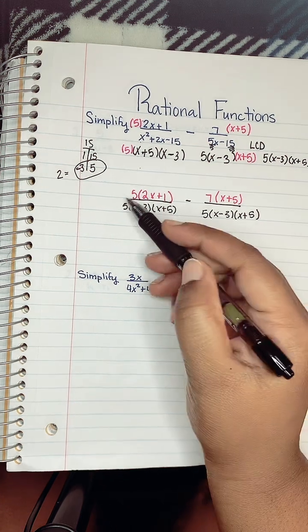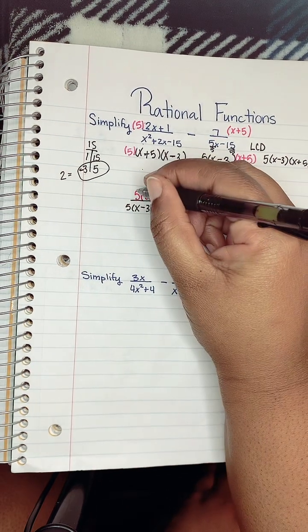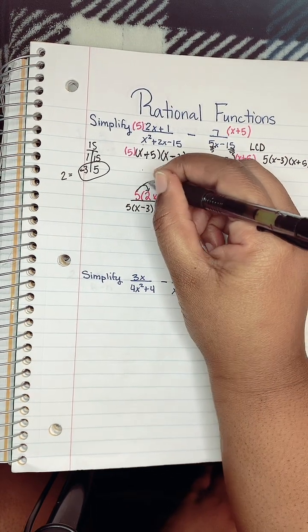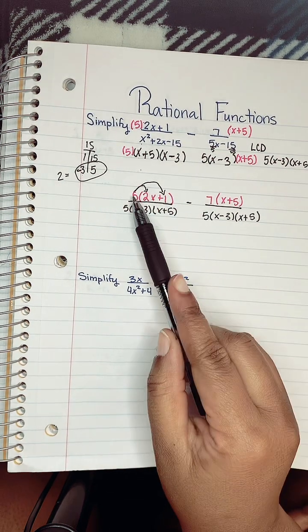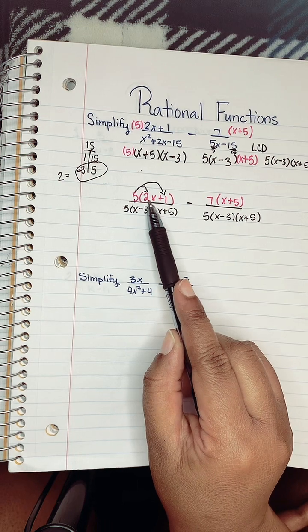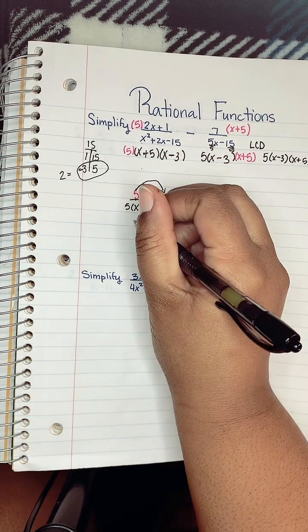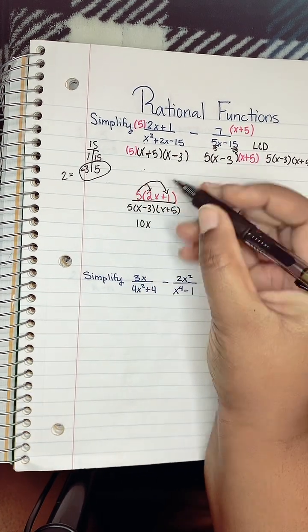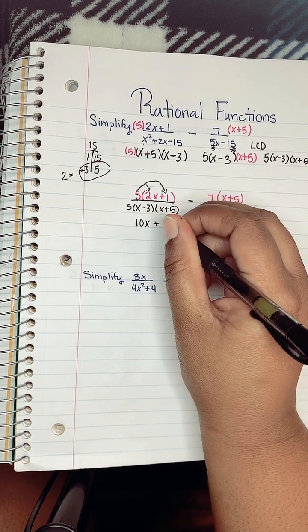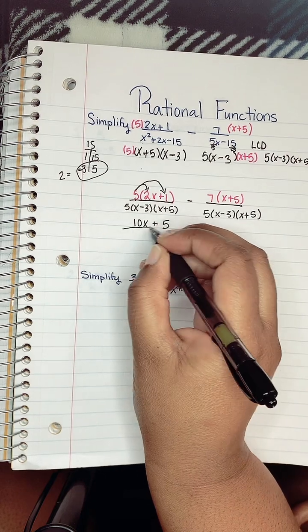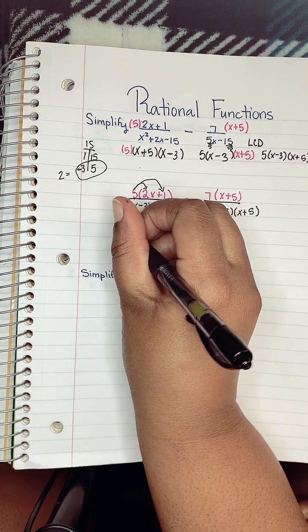Whenever you have a number attached to a parenthesis, you have to distribute. What that means, we have to multiply. So 5 times 2x gives us 10x. And then 5 times 1 gives us a 5. Over our same denominator.